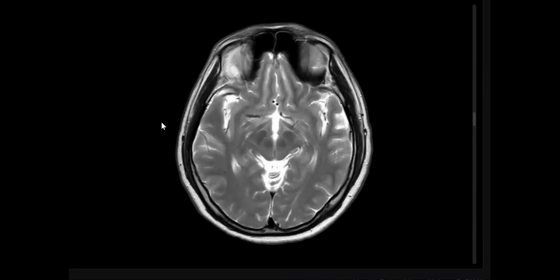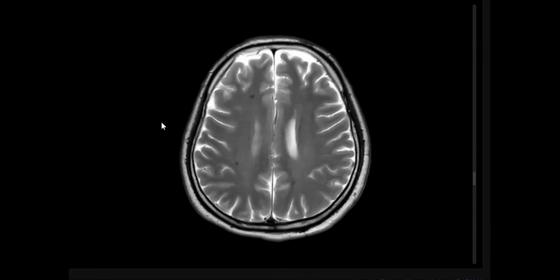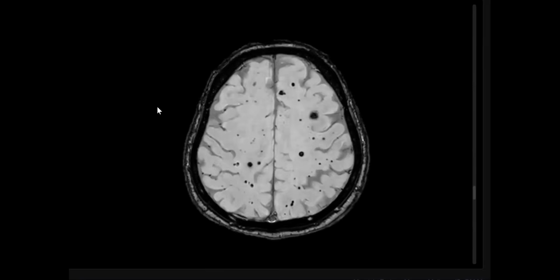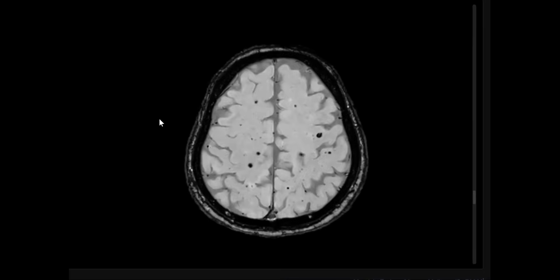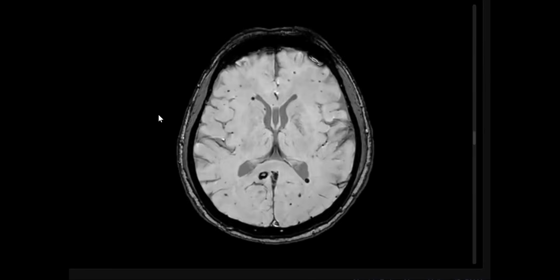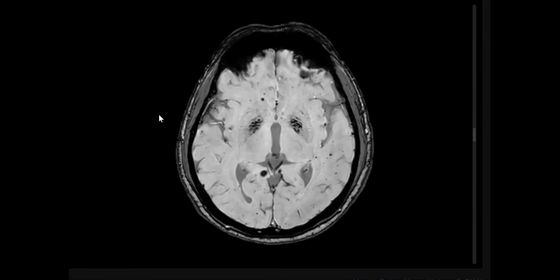What is the next sequence? You said T1 and T2. SWI. Yes, SWI is very important to determine the true extent of these lesions. There are multiple innumerable variable sized areas of blooming noted in the brain, randomly scattered. What about this area? Symmetrically signal void in basal ganglia and the region of lentiform nuclei, likely calcifications. It's also blooming. So this lesion may be cavernoma blooming, and this may be calcification blooming.